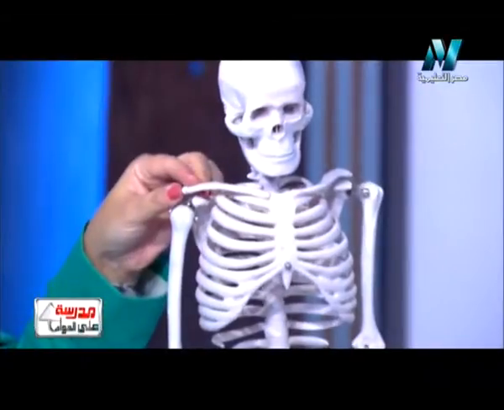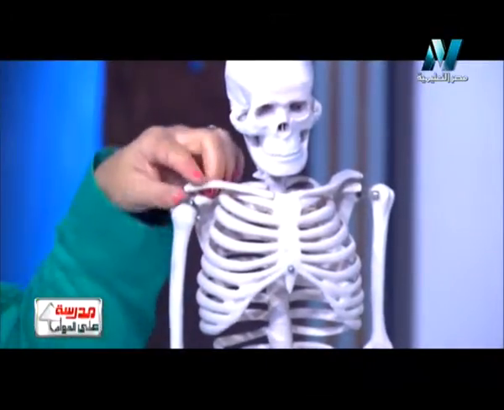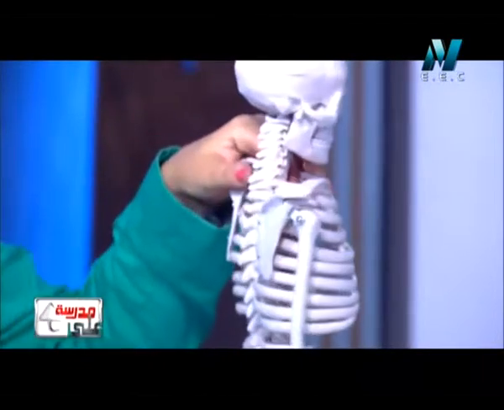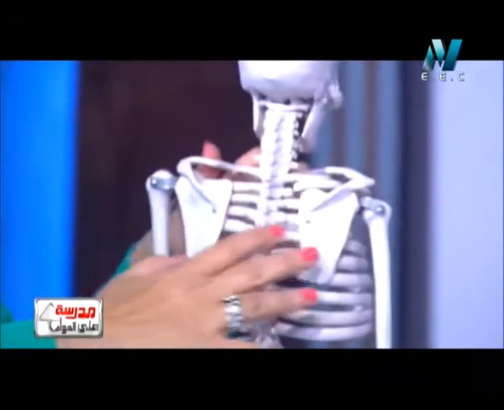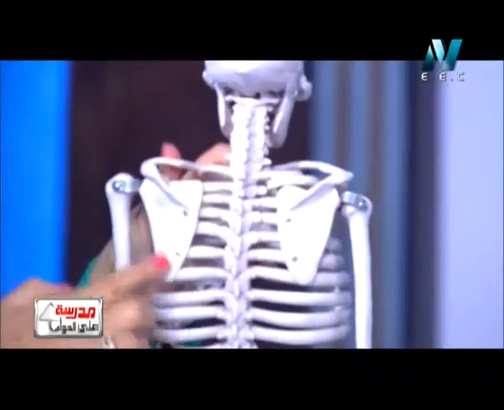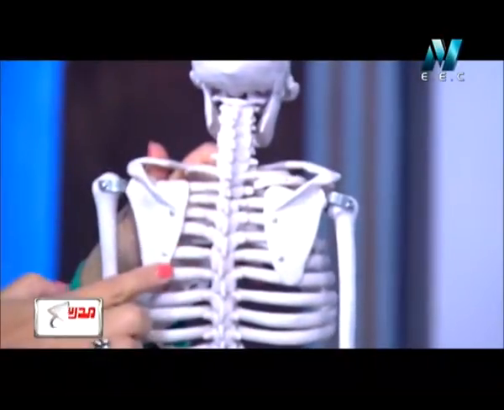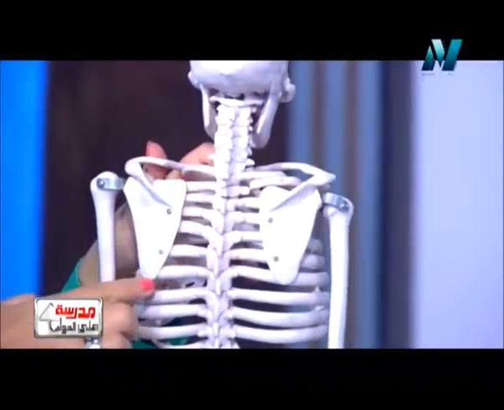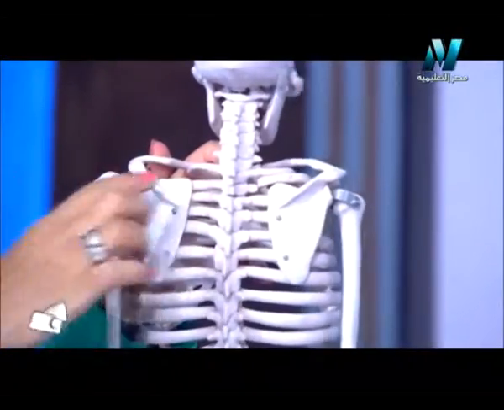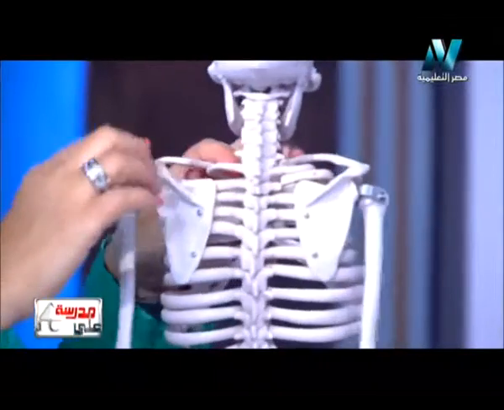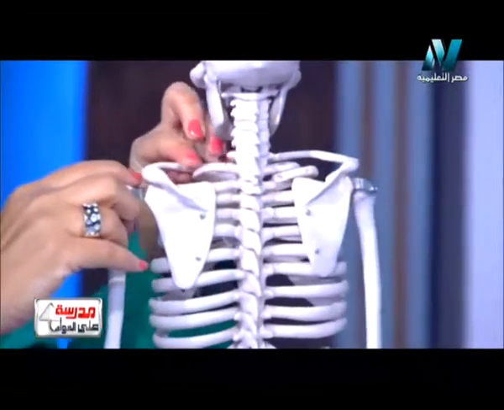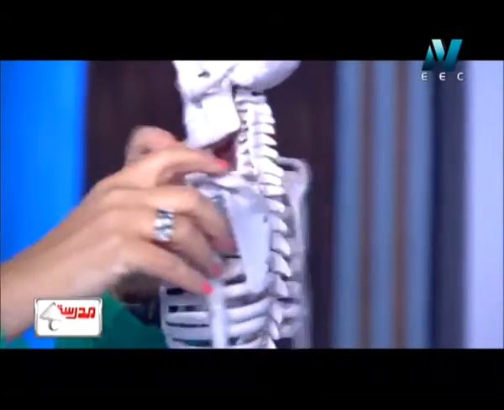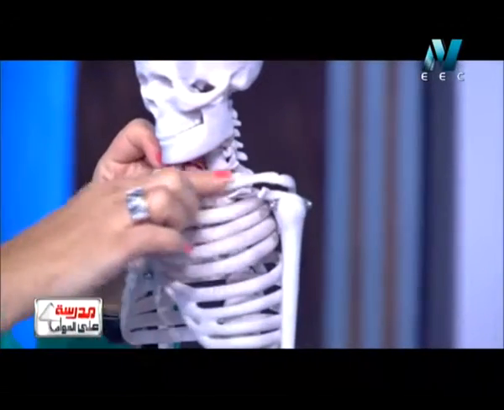The pectoral girdle consists of 2 bones. Number 1, the scapula, which is a triangular bone and is connected with a bone which is called the clavicle bone.